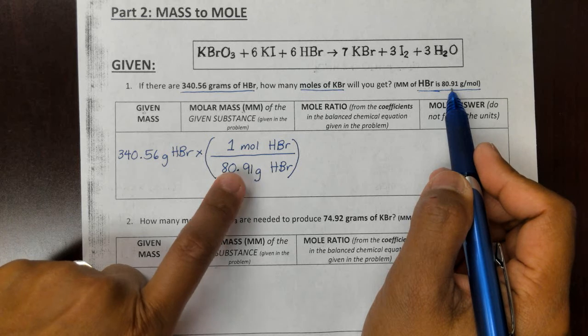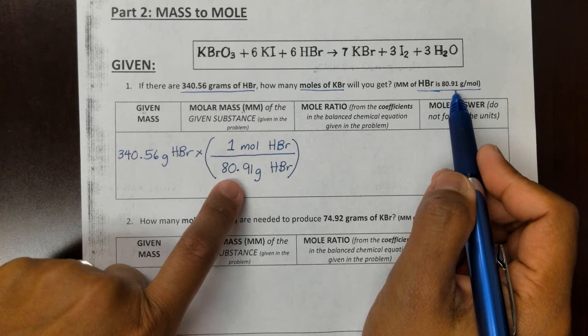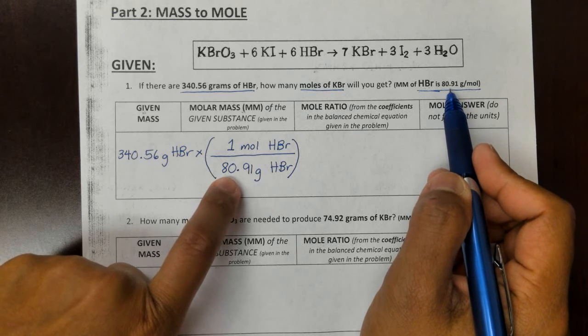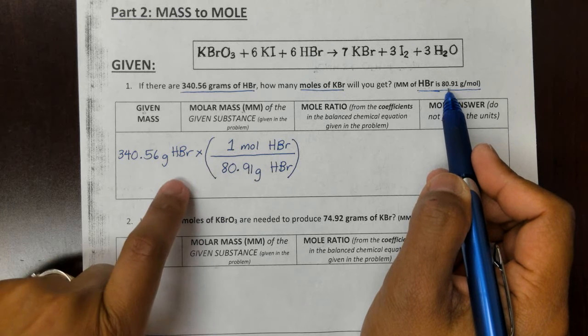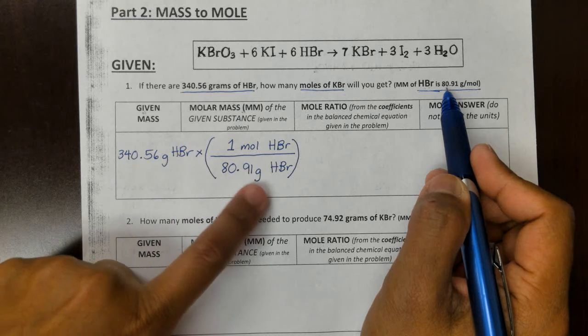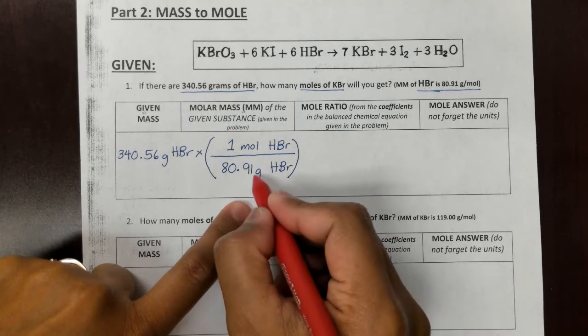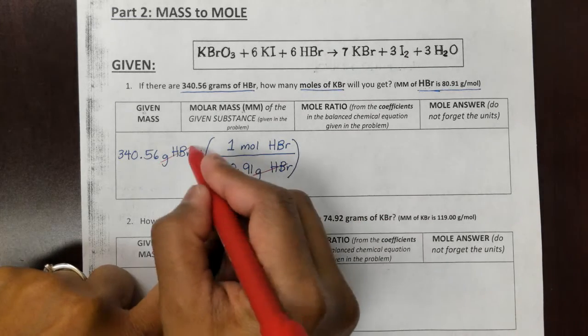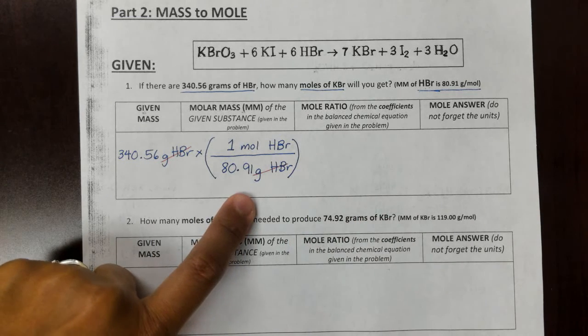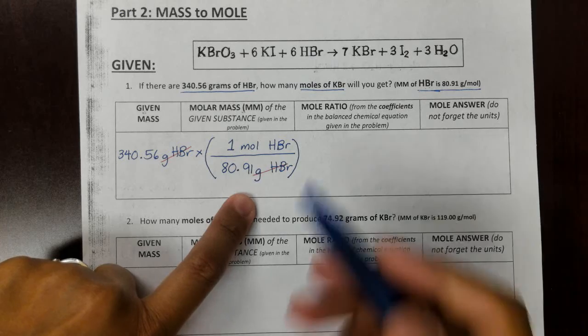And don't ever forget that we should be putting that value at the bottom. The reason, again, mathematically, is we need to cancel the unit from the given through that similar unit at the bottom. So you can see grams HBr and grams HBr get to cancel out.